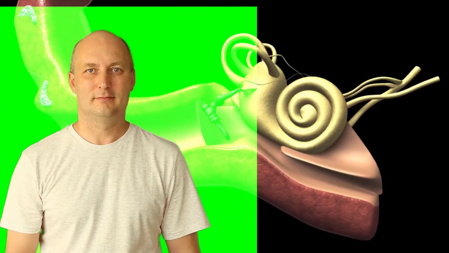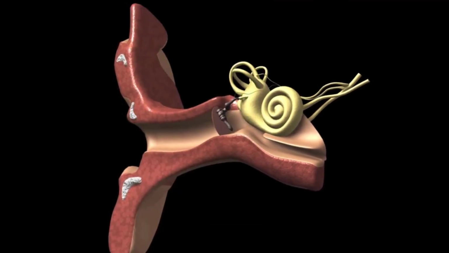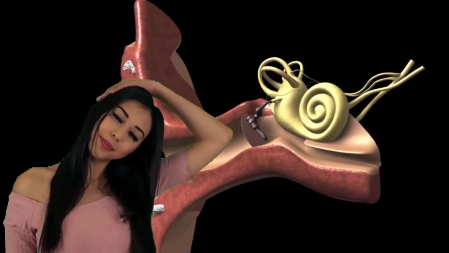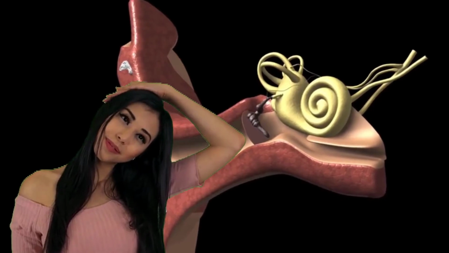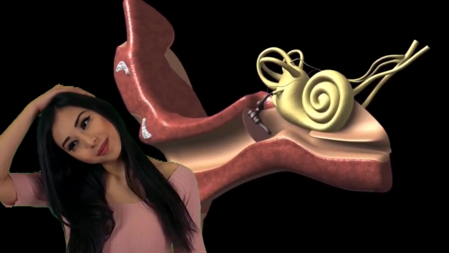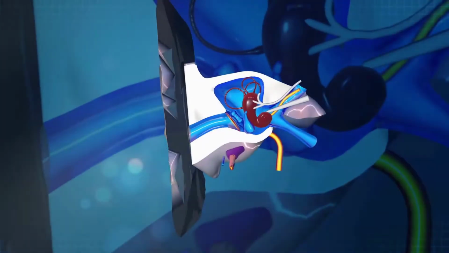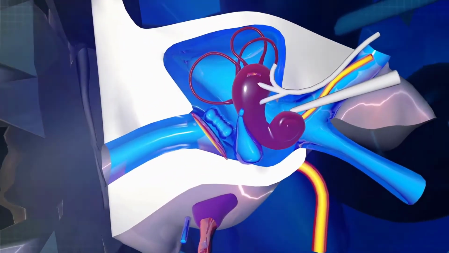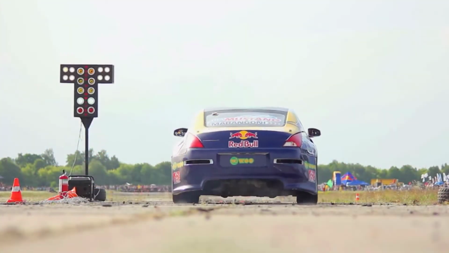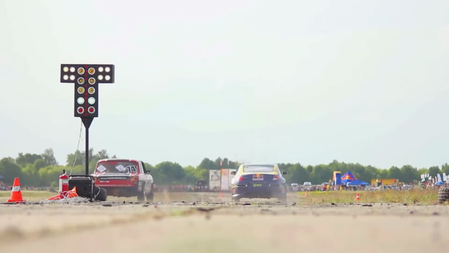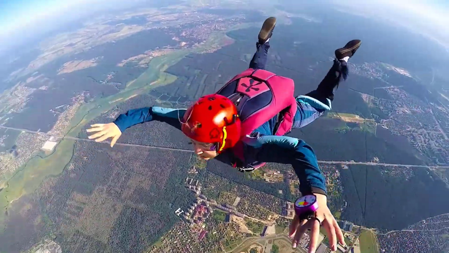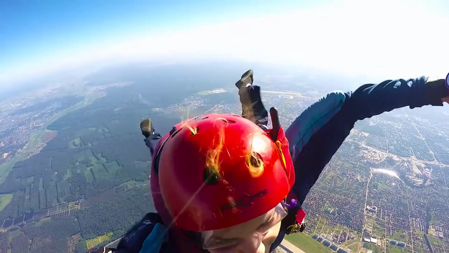A rotation in the anterior-posterior plane, such as nodding yes, stimulates the hair cells of the anterior duct. A rotation in the horizontal plane, such as shaking your head no, stimulates the hair cells of the lateral semicircular duct. A rotation in the coronal plane, such as tilting your head from side to side, stimulates the hair cells of the posterior duct. The hair cells of the utricle and saccule are clustered in the oval maculae. The macula of the utricle is sensitive to changes in horizontal movement, whereas the macula of the saccule is sensitive to changes in vertical movement.